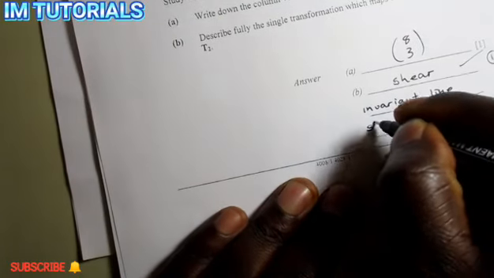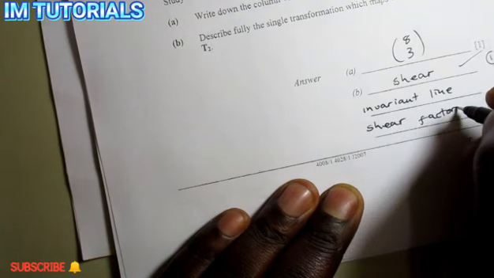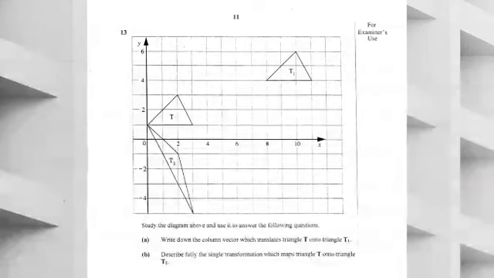Then you also need what you call the shear factor. So, how do you identify the invariant line? And what is an invariant line? An invariant line means a line which is fixed, right?